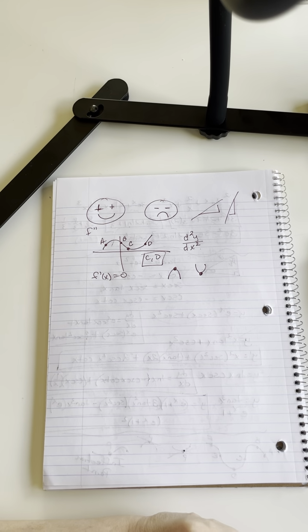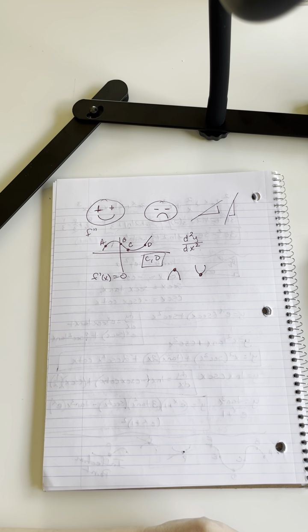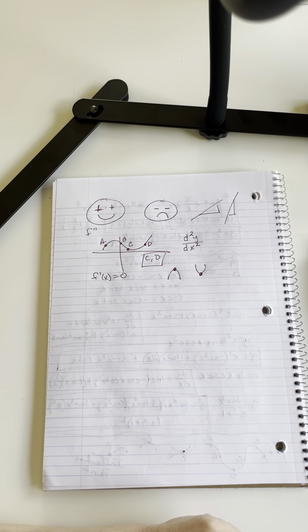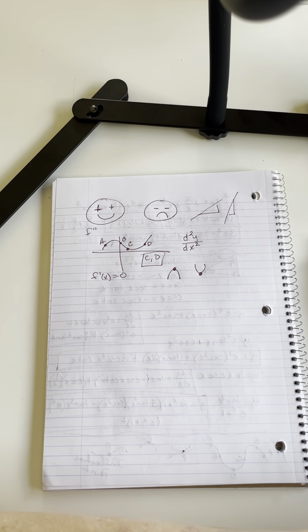And 3, if the derivative of f of x, the slope, has the same sign for all the values of x to the left and right, then it is an inflection point for that graph. They show you the possibilities. No, I think you've got it.